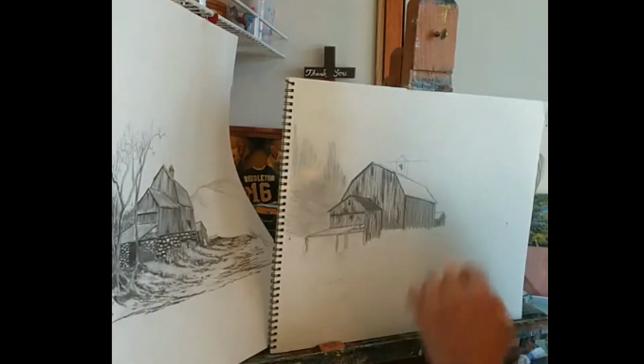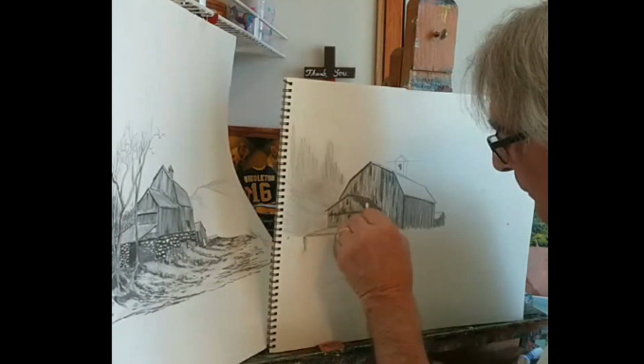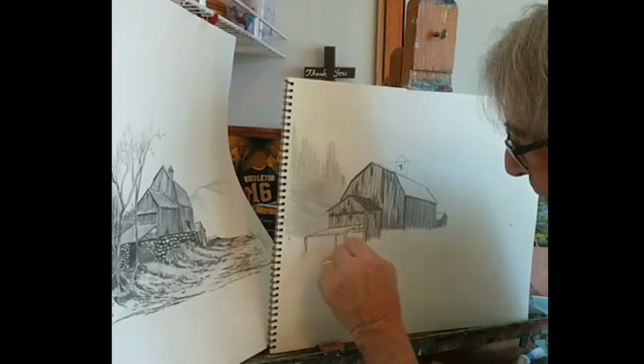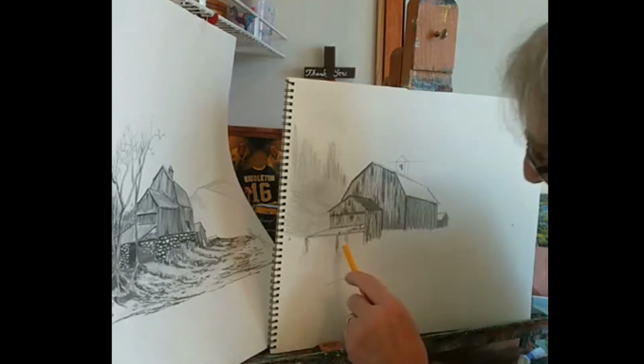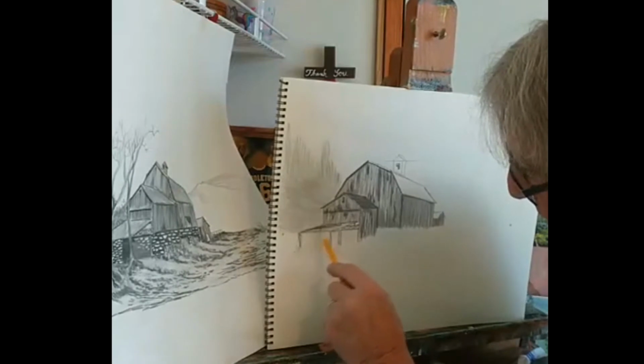I'm going to come up here. I'm going to do the same thing. You could soften this now if you like, because then you get some great graphite in there. And then you could come right up, but that'll be another roof. So we'll come down here and do that one, and go with the contour of the roof.